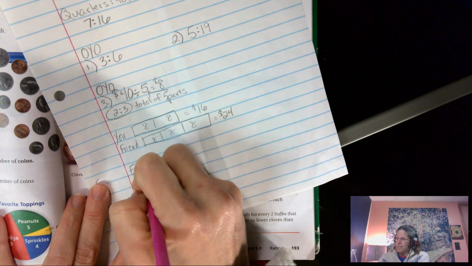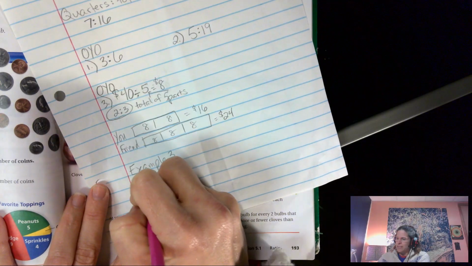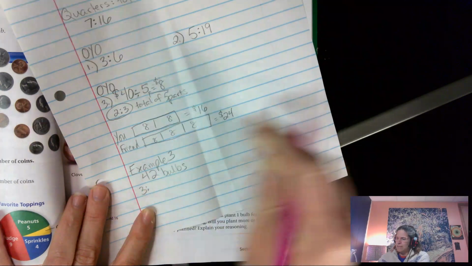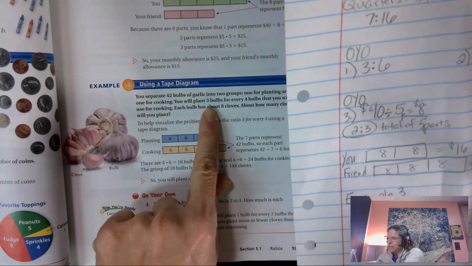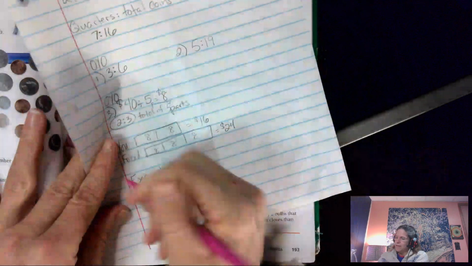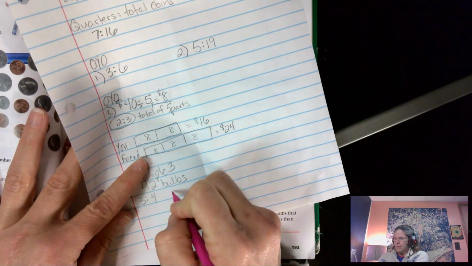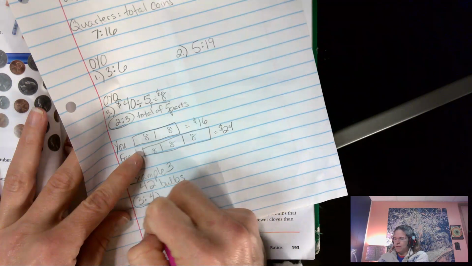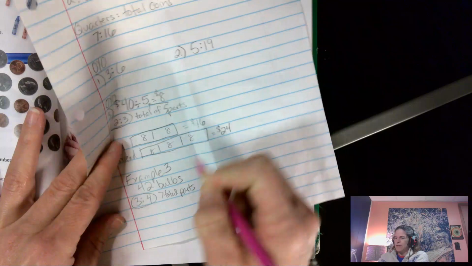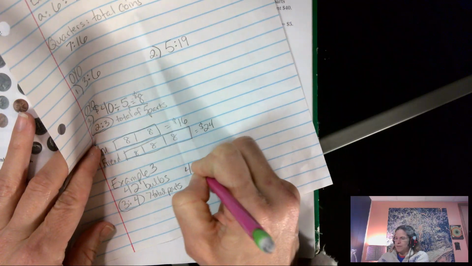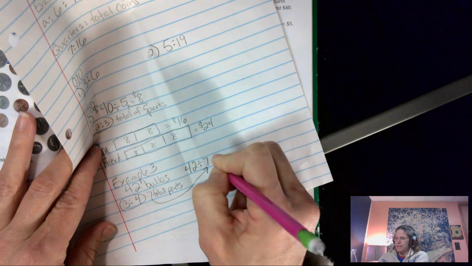I take my 42 bulbs, and the ratio is 3 planted, 4 for cooking, 3 planted for 4 to cook. So that's 7 total. Right? So I do 42 divided by 7. That's where I got the 7, is 6.